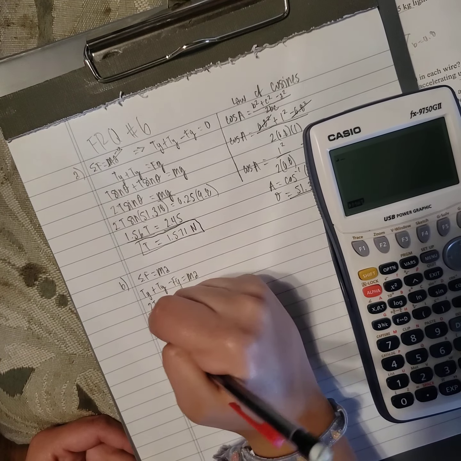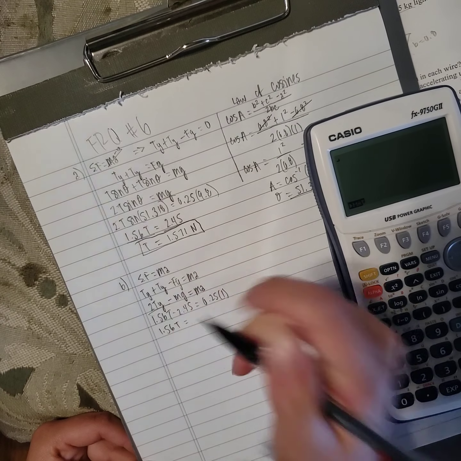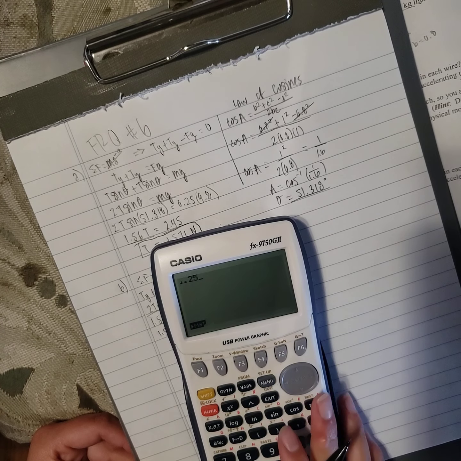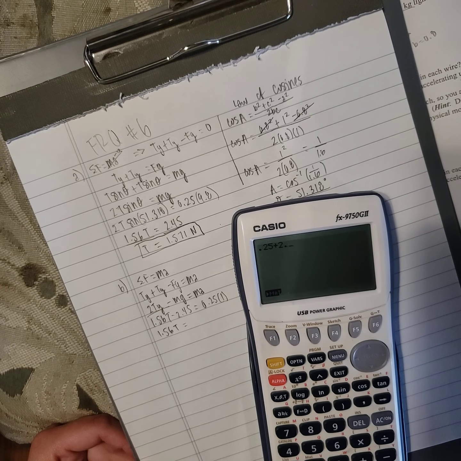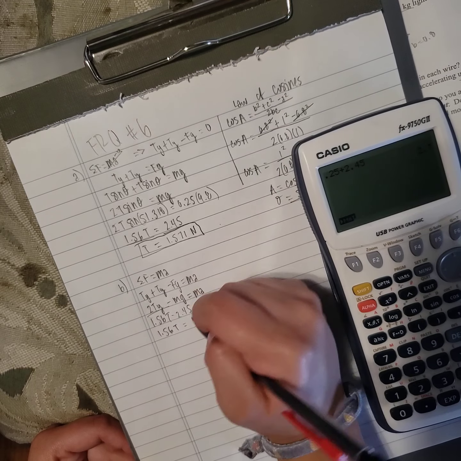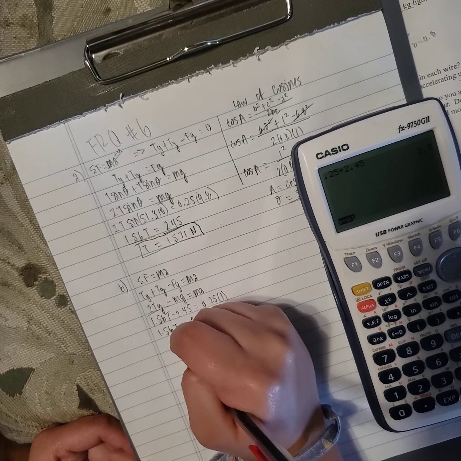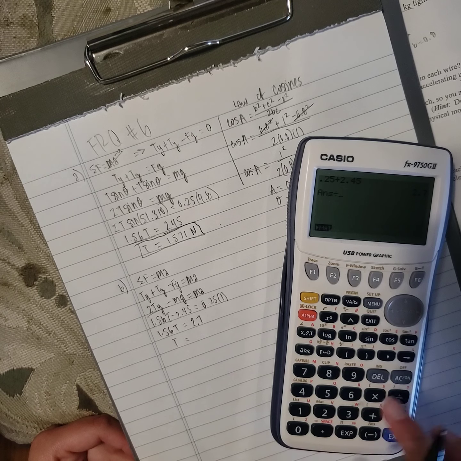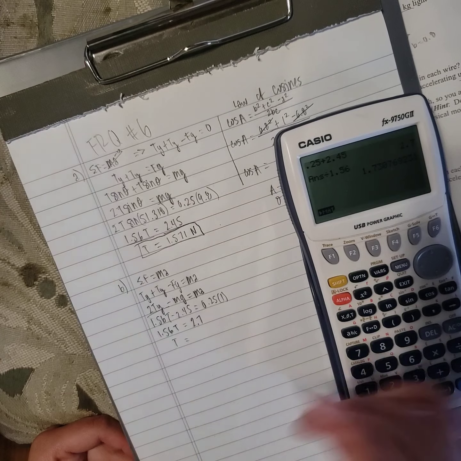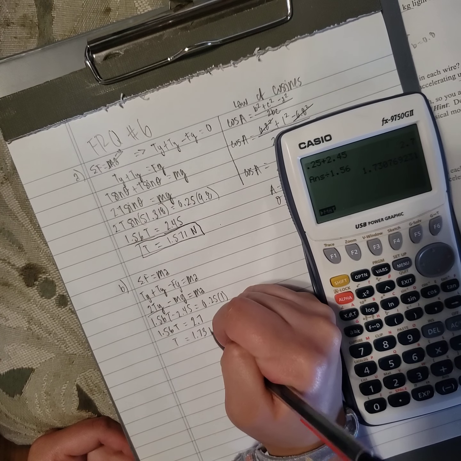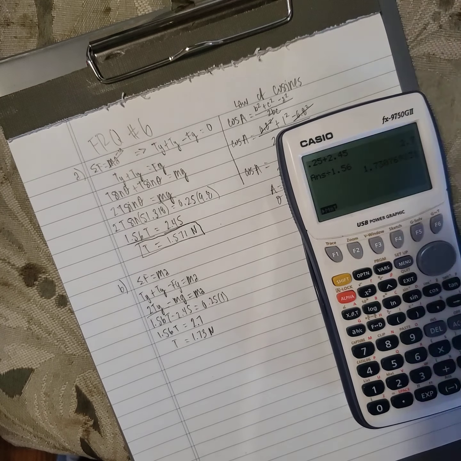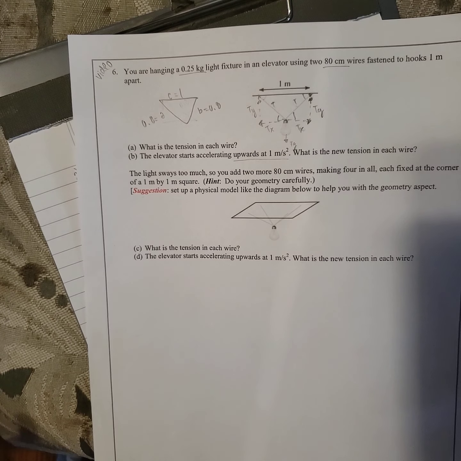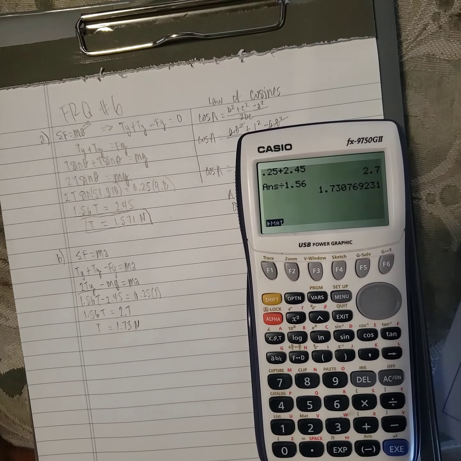So now you just do some algebra. And again, tension is going to be the same because the wires are the same length and they have the same angles.